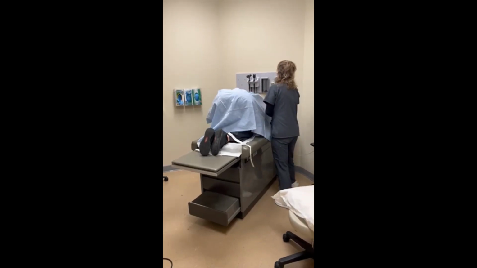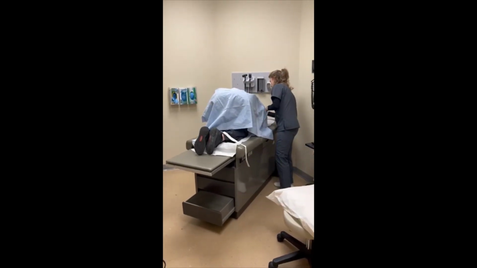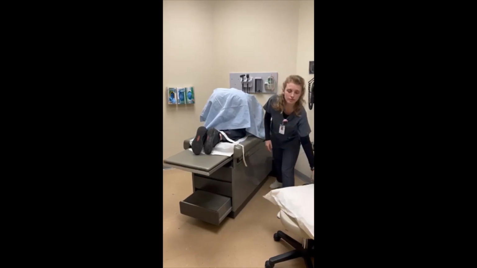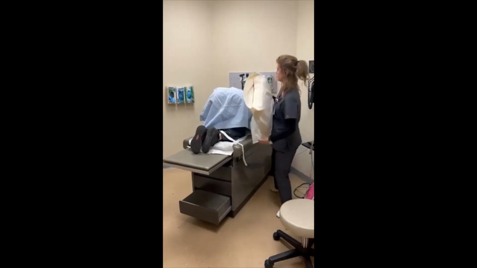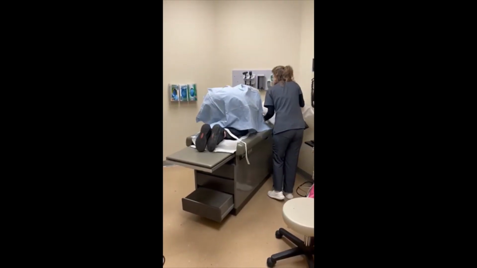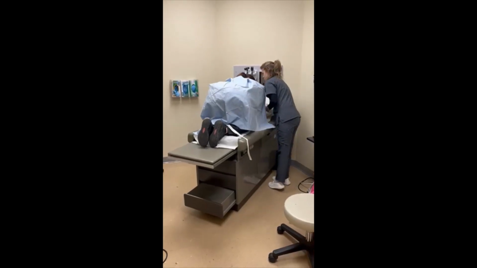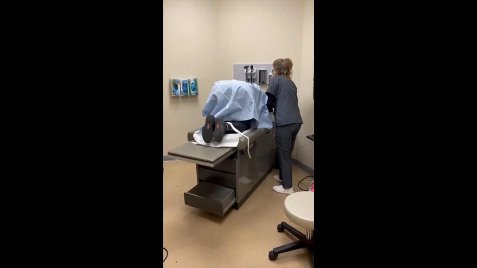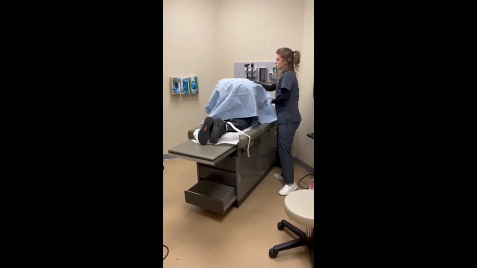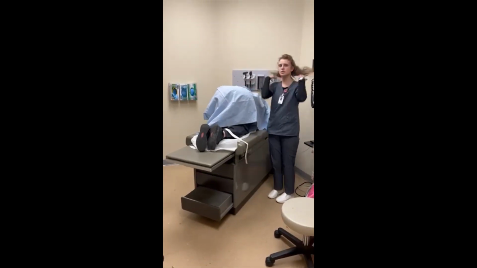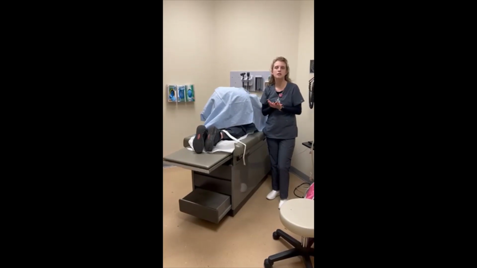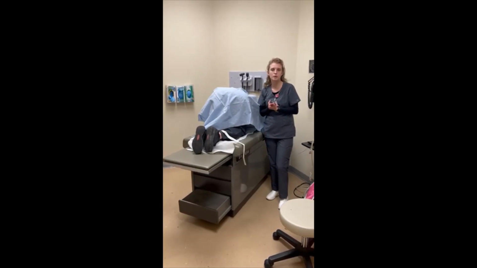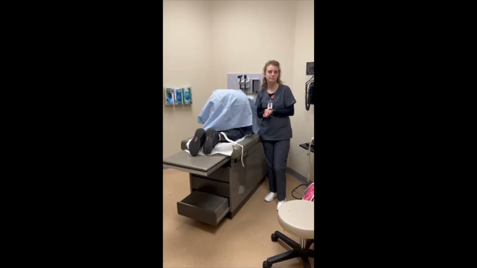You would lay down. Alright, I'm also going to give her a pillow just to make it a little bit easier. And in this position, you can examine the rectum and you can also perform a proctoscopic exam.